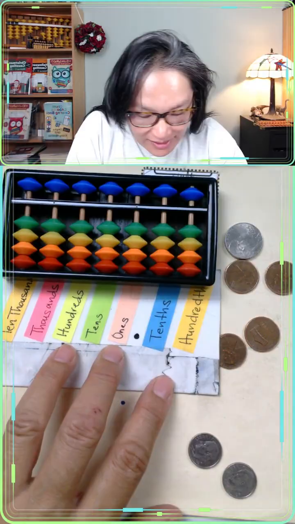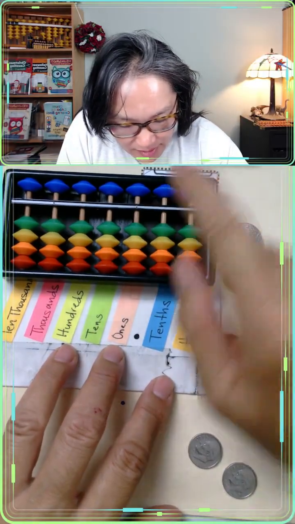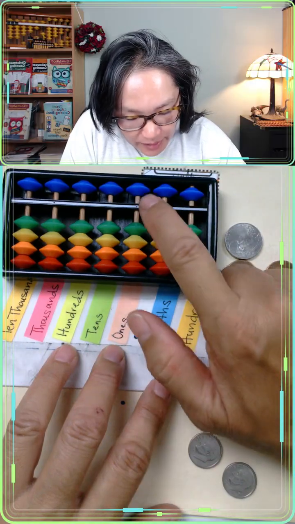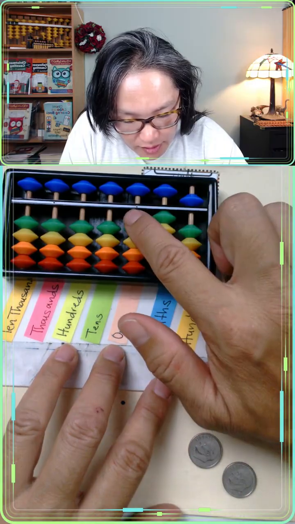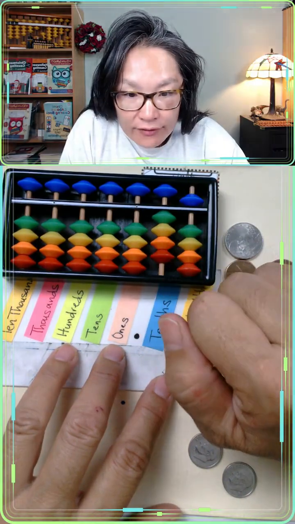I'm sorry, the ones and the tenths. This is where the decimal sits. It doesn't take a place value. It doesn't take a placeholder. So this is our tenths. So 45, 0.45.